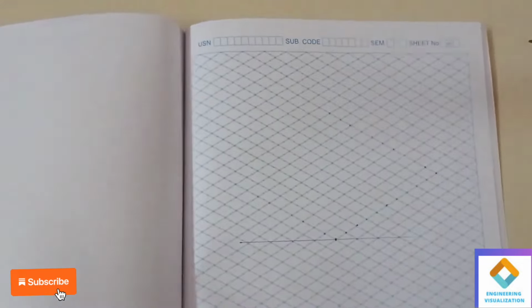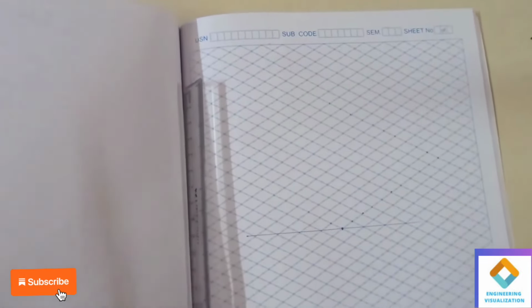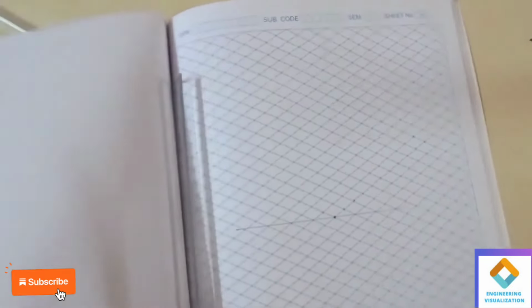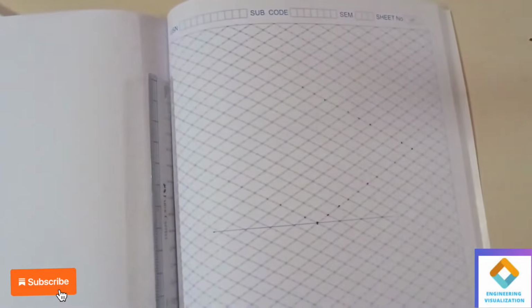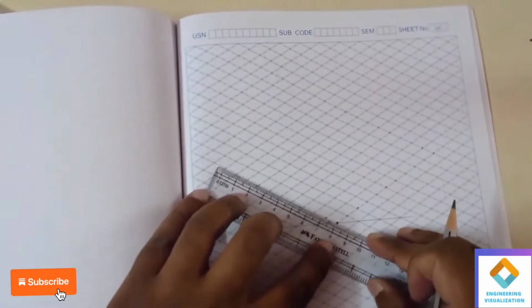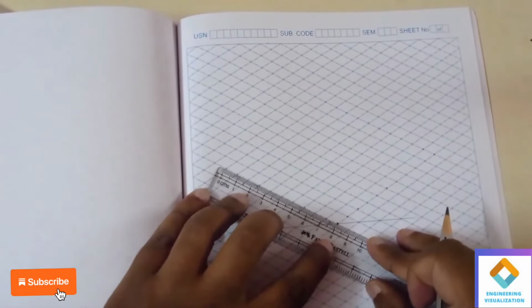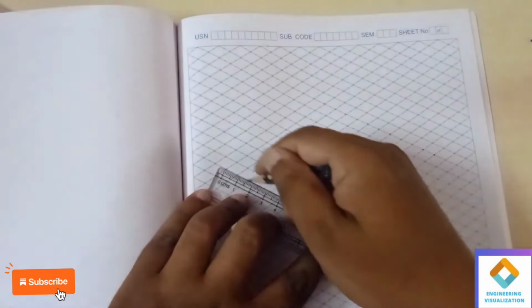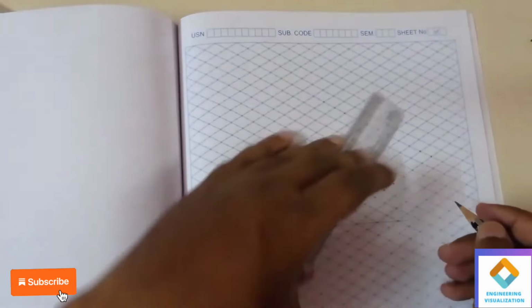So construct the square box here, a square box of 10 by 10. We should draw a thin line for the square box because it is a cylinder. That's why we should construct this 10 by 10 box, that is 100 mm, with a thin line.